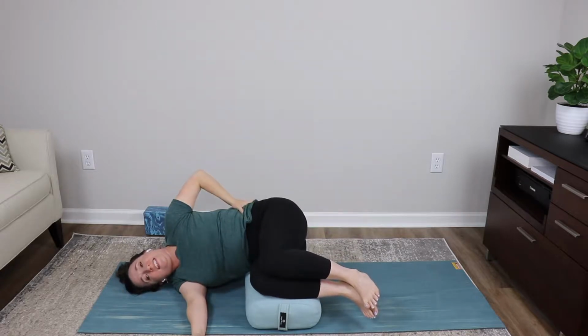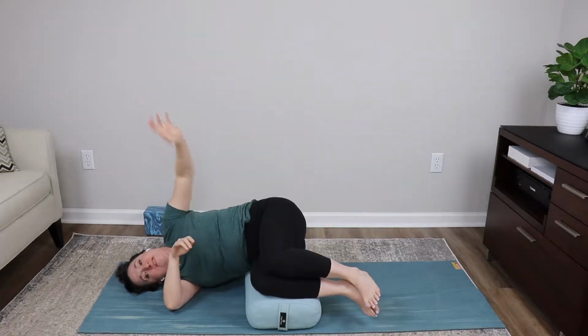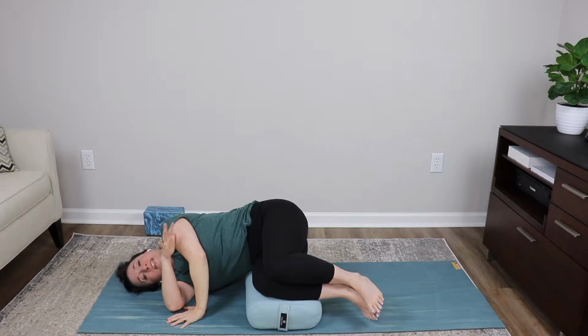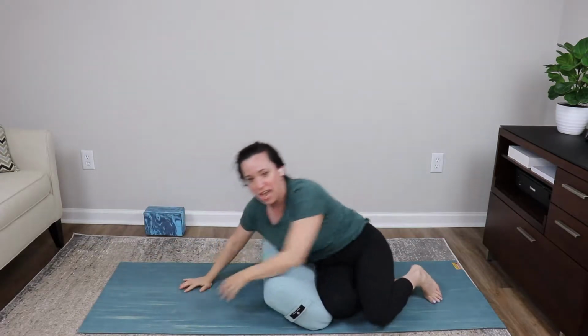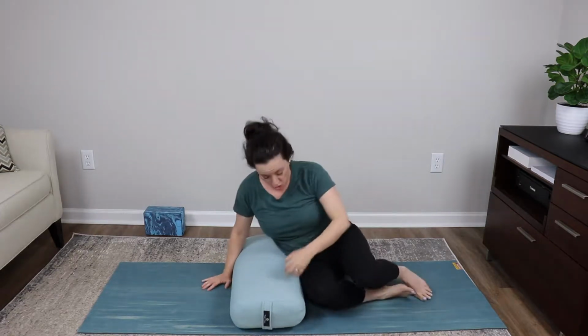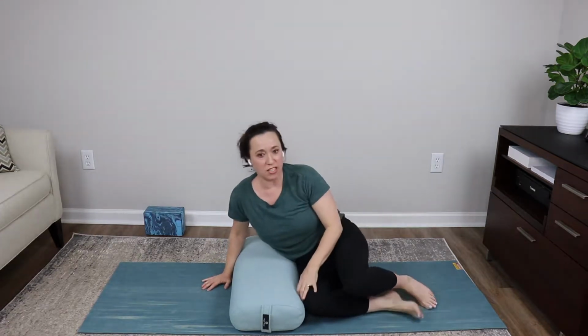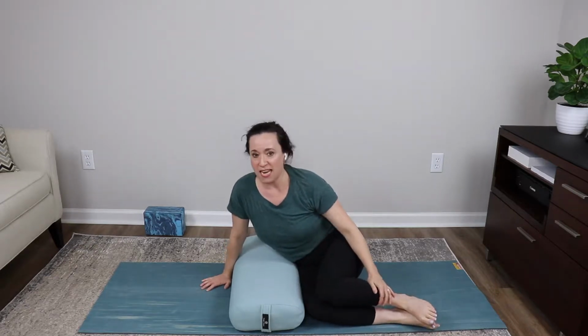All right, so quadratus lumborum is taken care of. We've got to get back to that latissimus dorsi muscle. So right elbow on the mat, left hand on the mat. Nice deep inhale. And then as you exhale, push yourself up and slide yourself down off of that bolster. So once you're off that bolster, right pelvis, right leg is what should be touching the bolster. Line the knees and the ankles up. Then again, you're going right back down and over that bolster again.